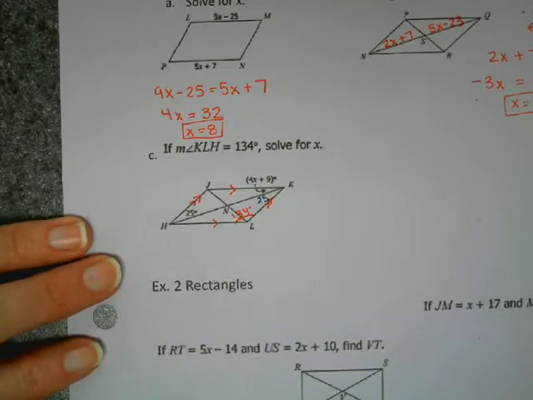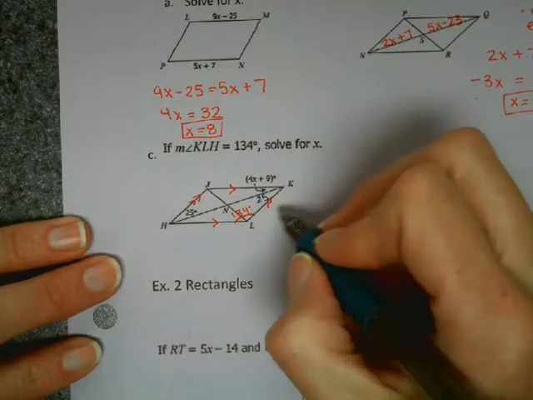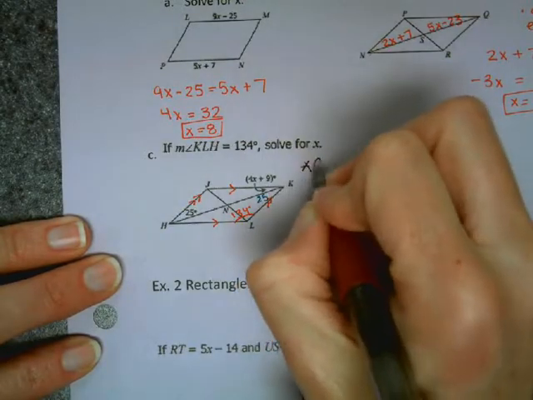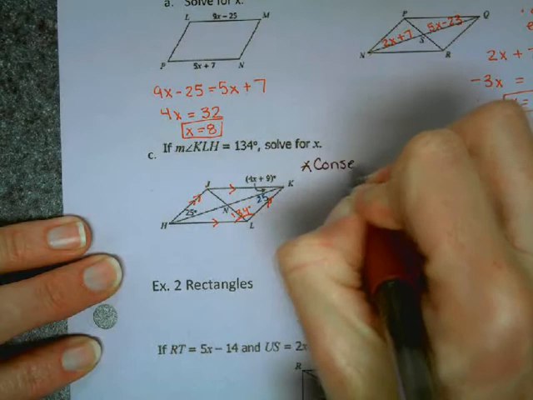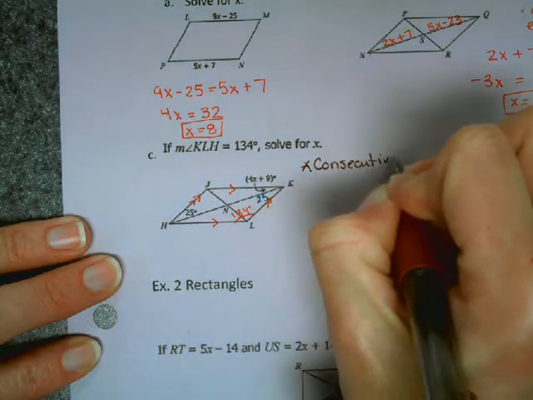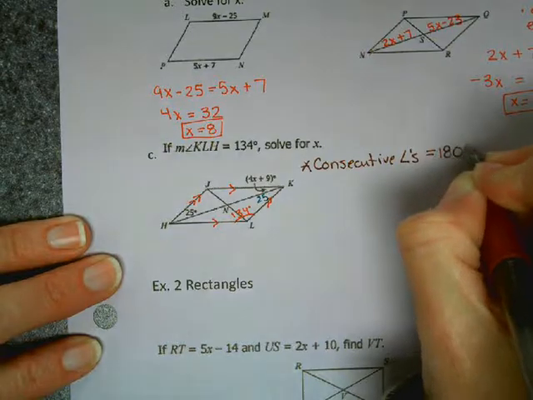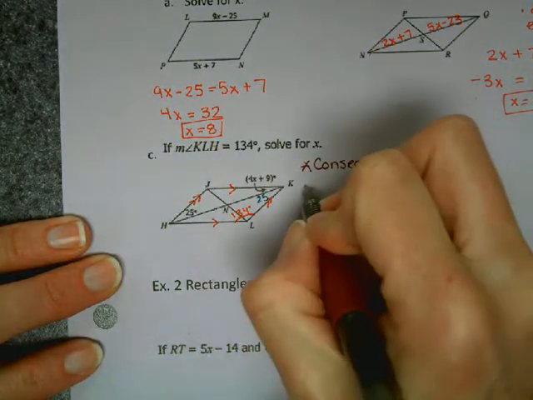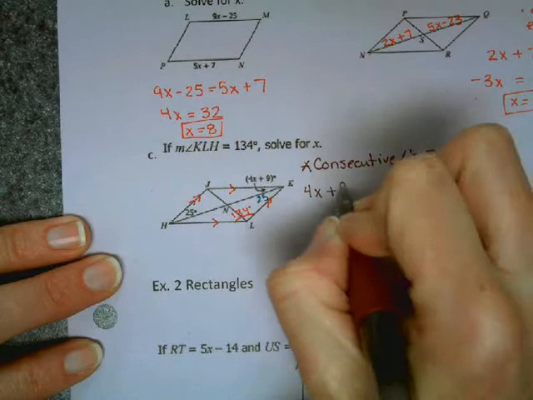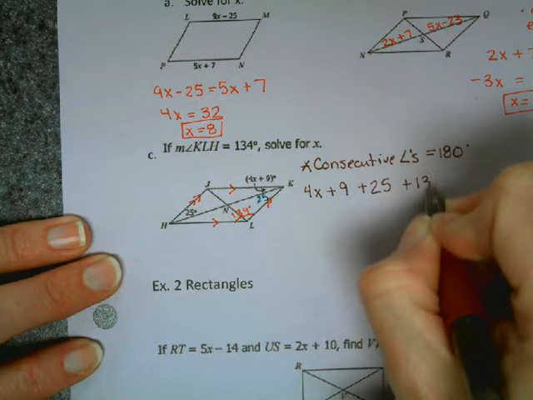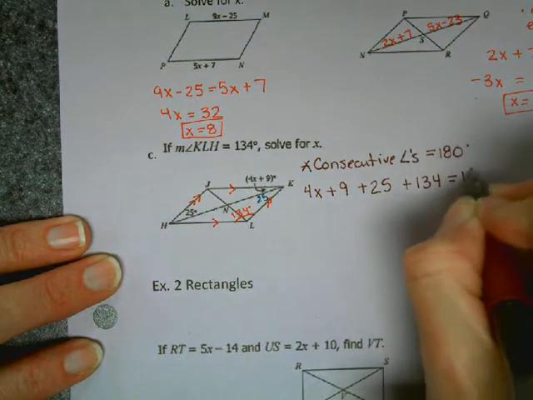In a parallelogram, consecutive angles are supplementary. And I'm just going to say equal 180, because that's the same as supplementary. So I'm going to say 4x plus 9 plus 25 plus 134 equals 180 degrees.